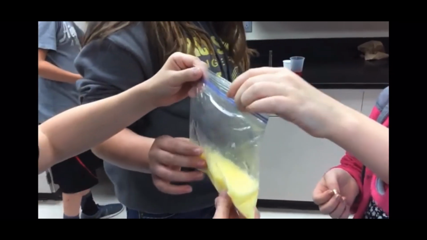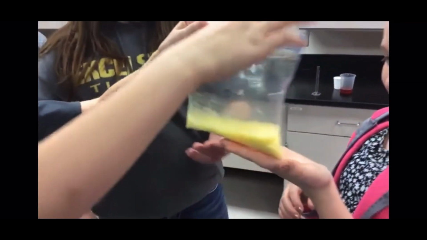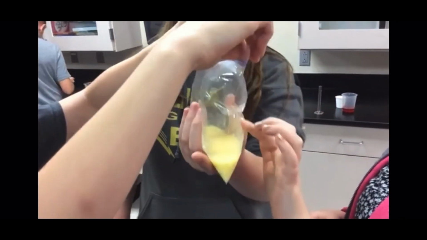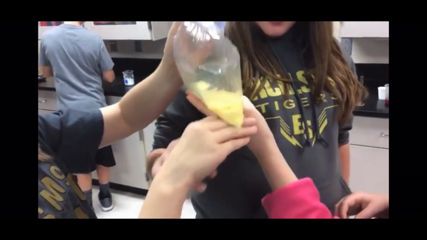Do we have it closed firmly? Yeah. What's happening to the bag too? Airing up. It's fizzing. The bag's getting wide. Not hot anymore. It's cold now.